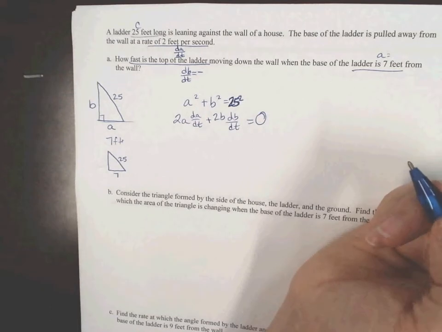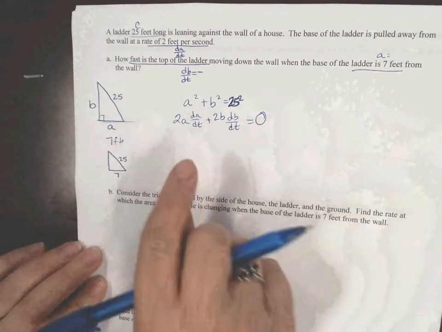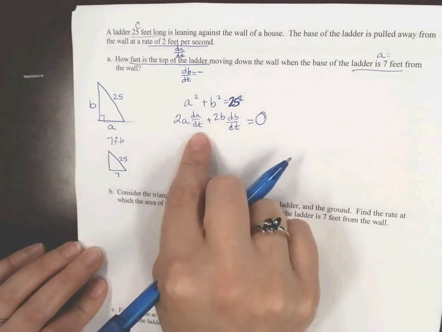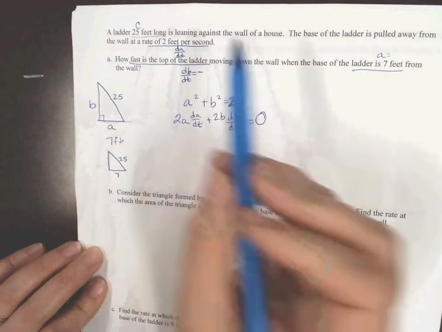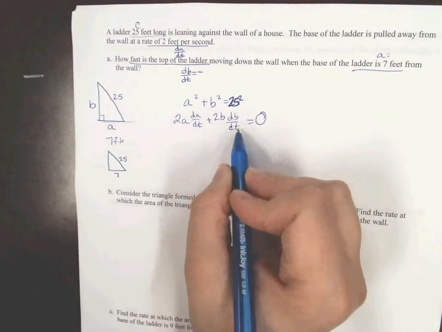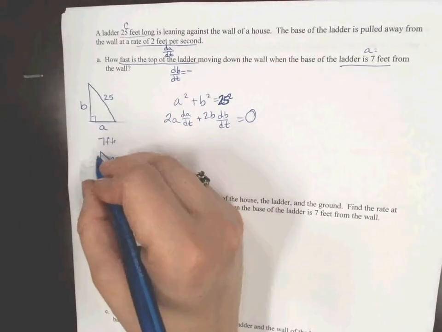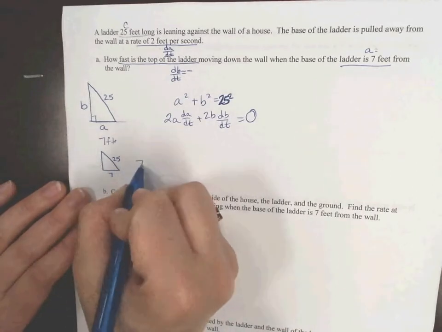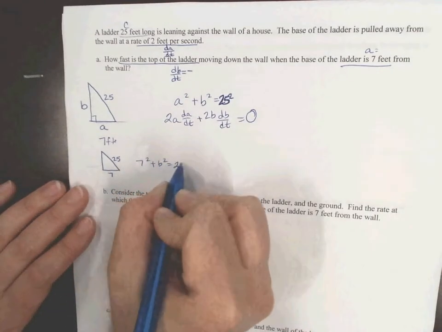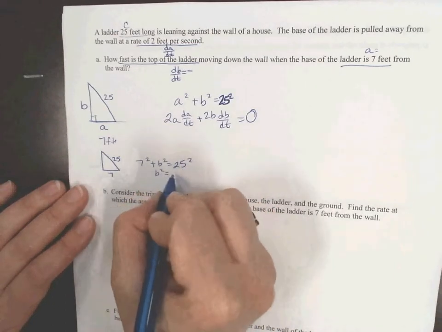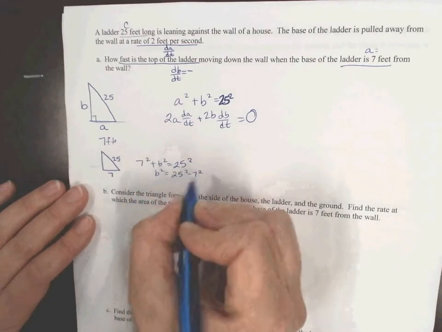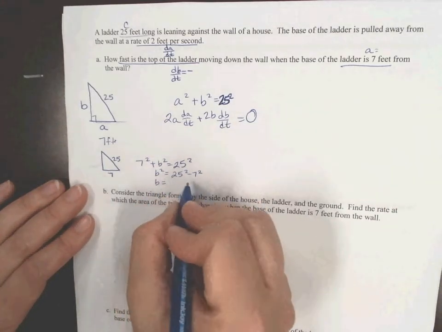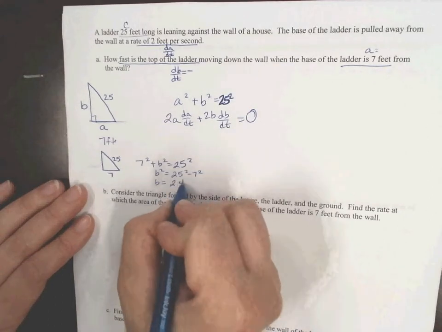So this is my derivative, and now I'm going to plug in everything I know. So 2A, A is 7 feet in this instant, dA/dt is 2 feet per second, plus 2B dB/dt. dB/dt is what we're looking for, so I need B. But we said we could find B in this instant by using the Pythagorean theorem. So I'm going to say 7 squared plus B squared is equal to 25 squared. Solve using the Pythagorean theorem, 25 squared minus 7 squared. B is equal to 24, right? Because that would be 576, so the square root is 24.